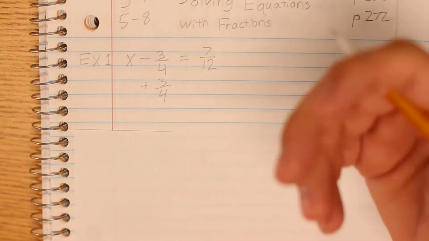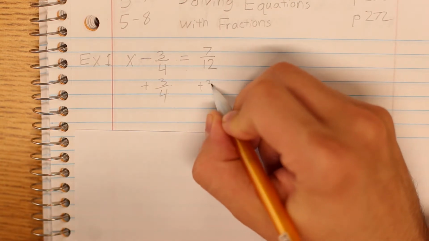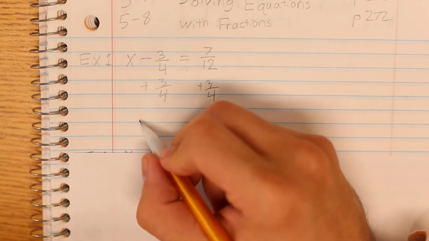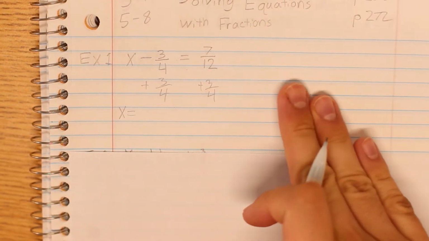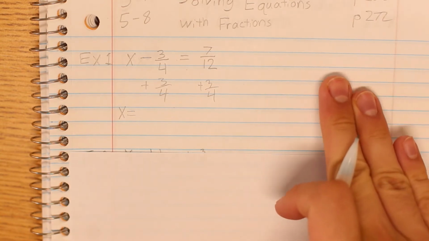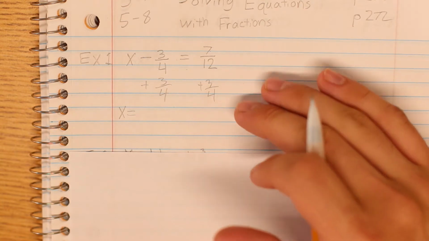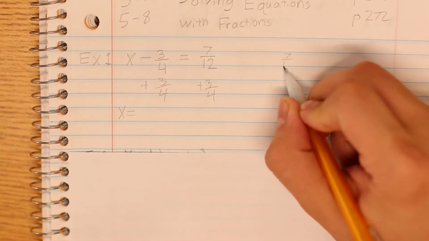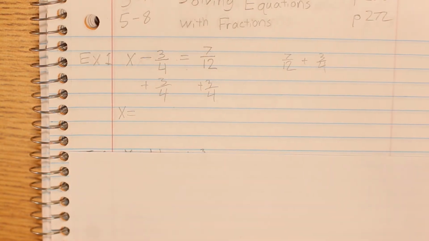But because it's an equation, we must keep this balanced, so we have to add 3/4 over here as well. This would get us x, whatever x is, we don't know yet. We're going to need some room over here for scratch work because we have to do these fractions first. So it might be helpful to write it out as 7/12 plus 3/4. I like to write it like that.